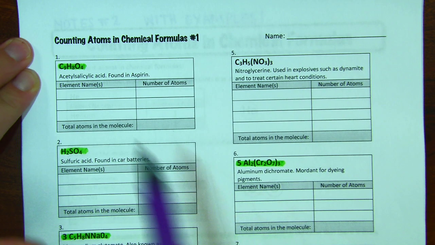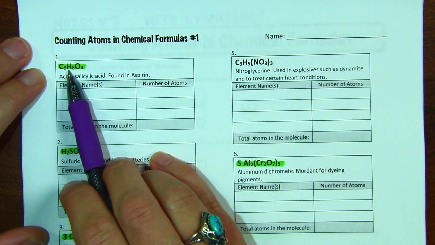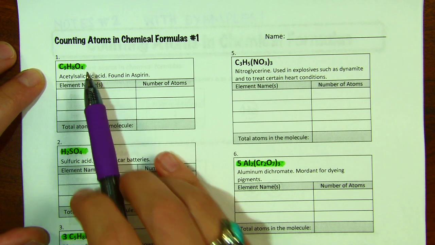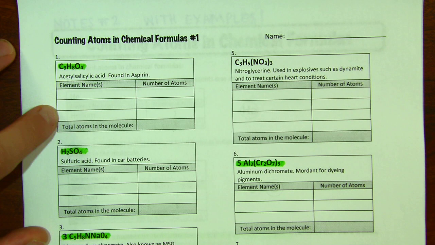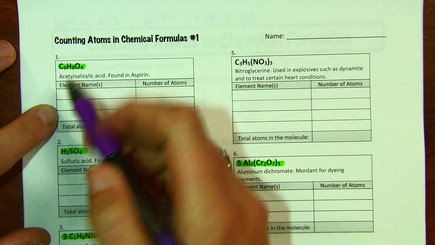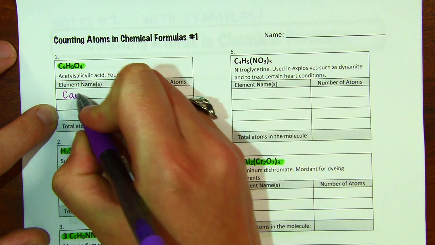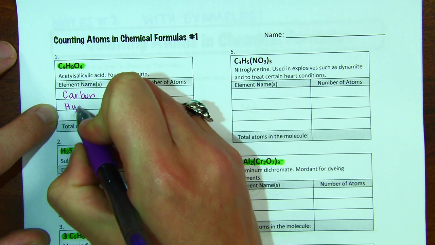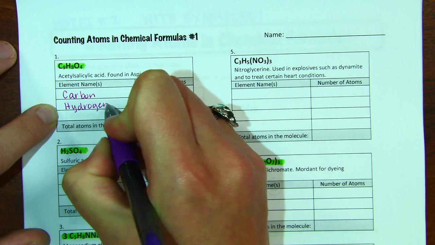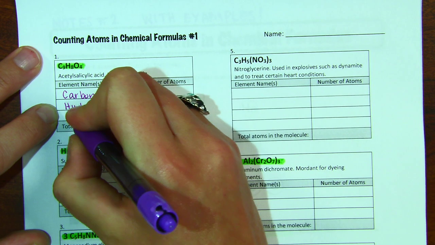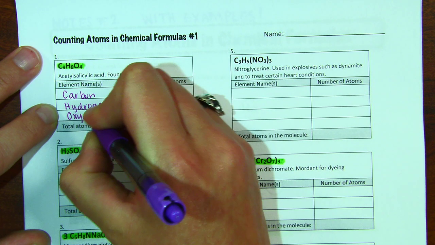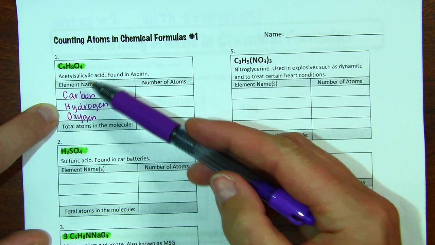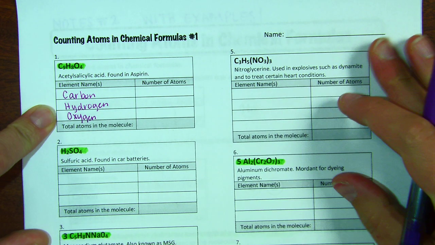So our first molecule here, we have C9H8O4. We don't have any coefficients, but we do have subscripts here. The first thing I'm going to do is write out the names of my elements. I have carbon, I have hydrogen, and I have oxygen. You'll also need to have a periodic table on hand just in case you don't remember the names of those symbols that you have in your chemical formulas.